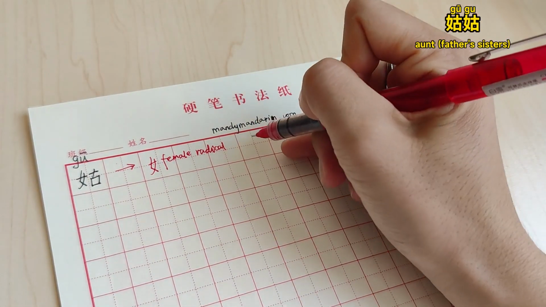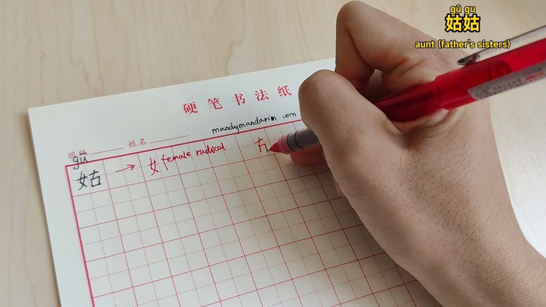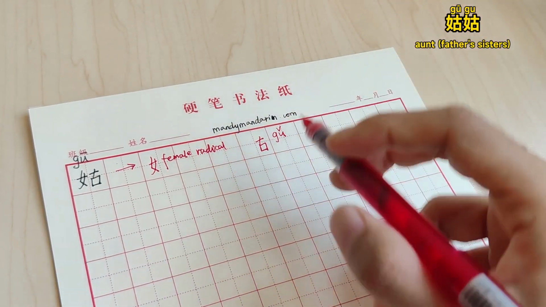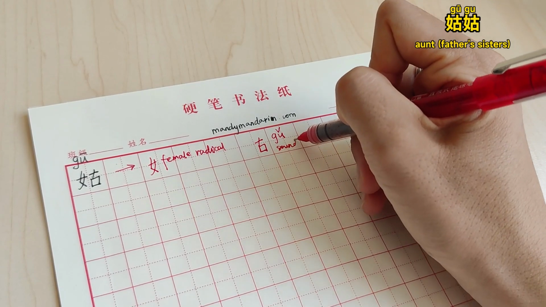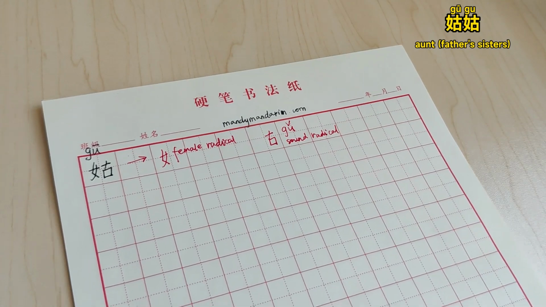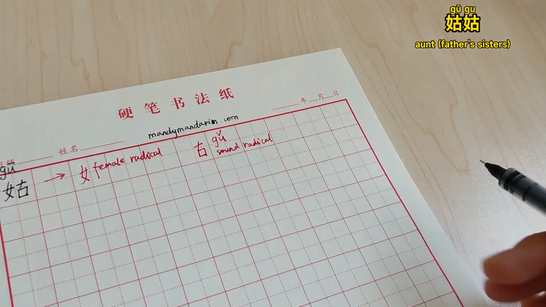And as for the right part of it, this is 古. So obviously it serves as a sound radical for it. Okay, so to write 姑姑, we just need to copy and paste.